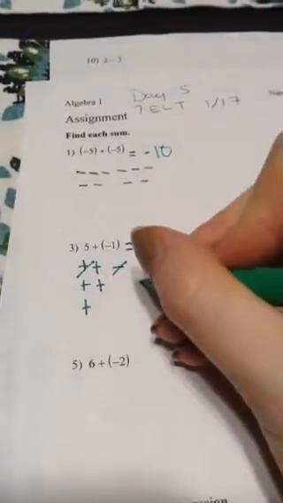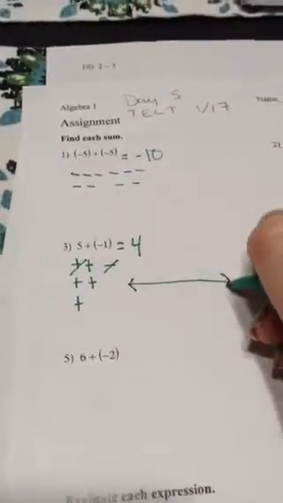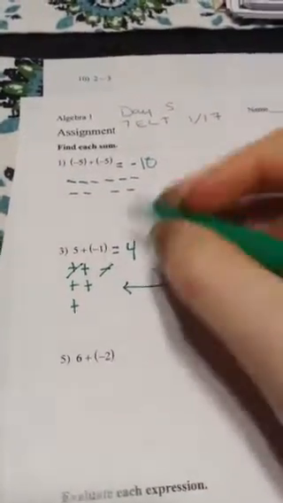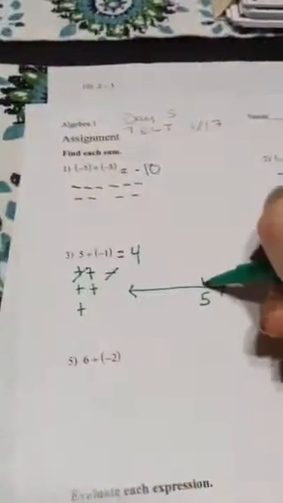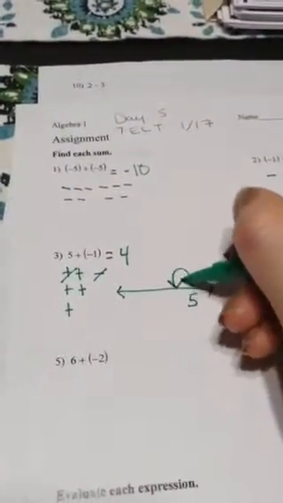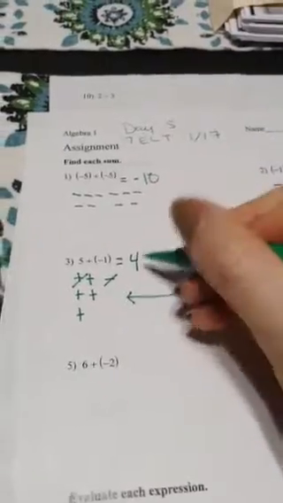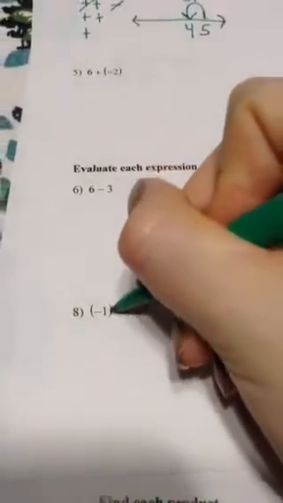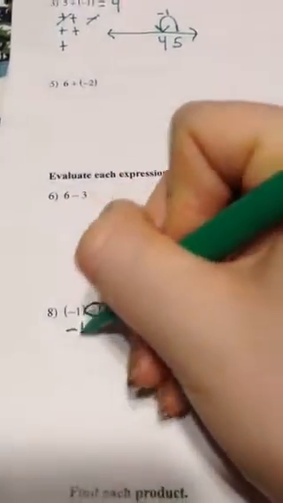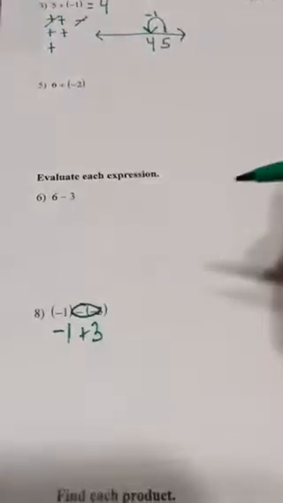Another way to look at that if that's confusing you is I'm starting at +5, and if it's negative, I'm moving to the left one time on the number line. So that would still be 4. Just remember when you do subtraction, if you see minus a negative, you turn it into a positive.